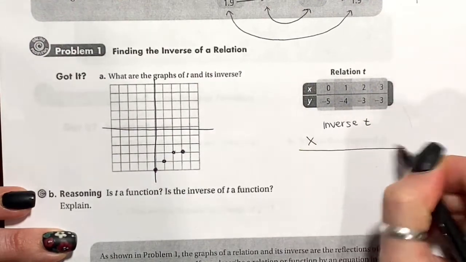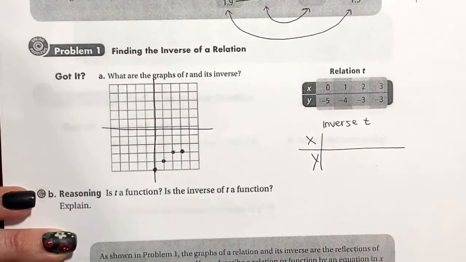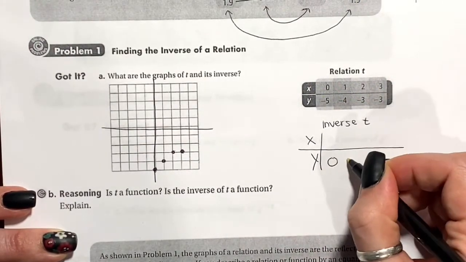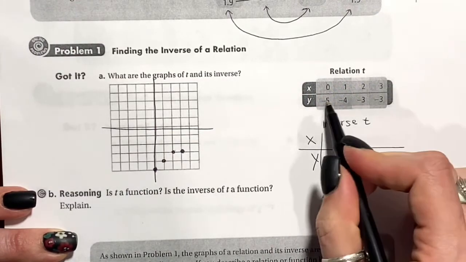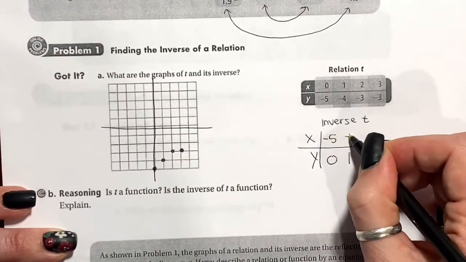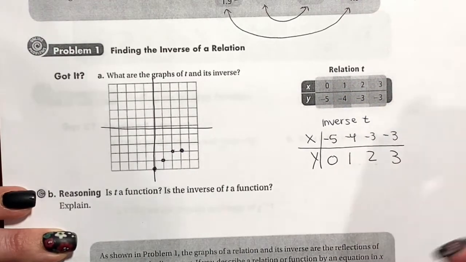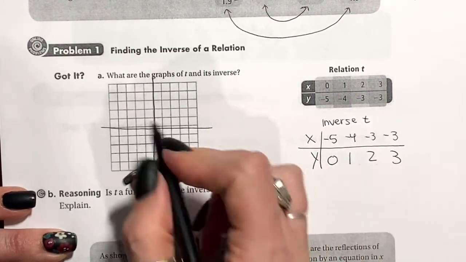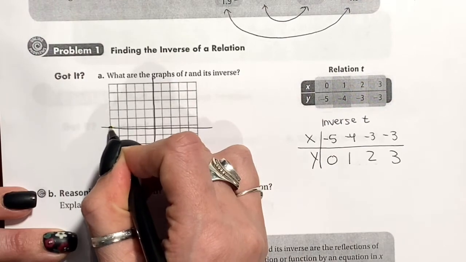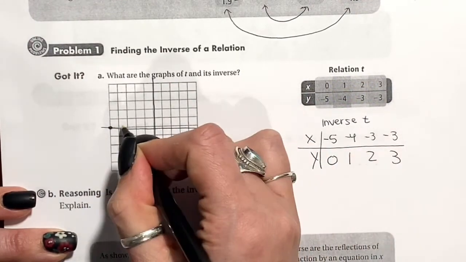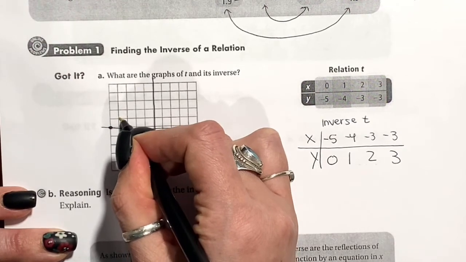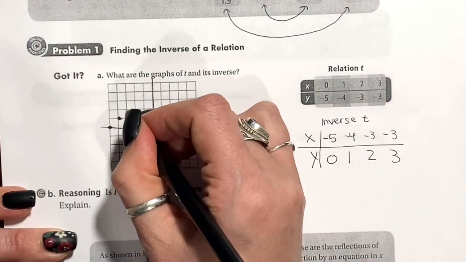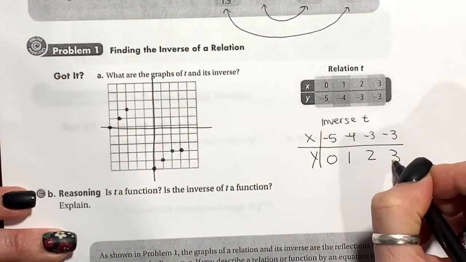So if I make my little xy table, again, all you're doing is switching the columns' places. So my x's are now going to be my y's: 0, 1, 2, 3. And my y's are going to be my x's. And so then if I graph this set of ordered pairs, now I have a point at -5, 0. So I'm back 5 over 0. Then I have a point at -4, 1. So back 4, up 1. And then we have a point at -3, 2. And then we have another point at -3, 3.